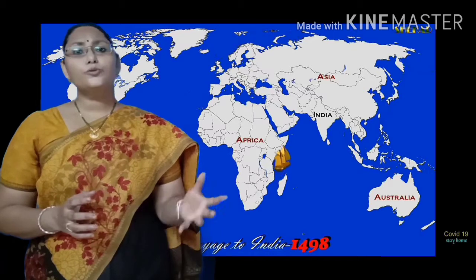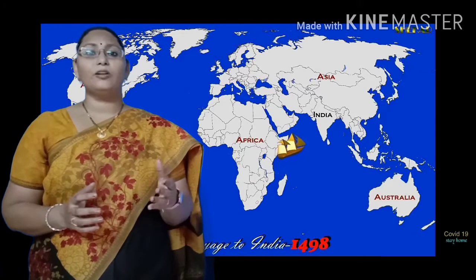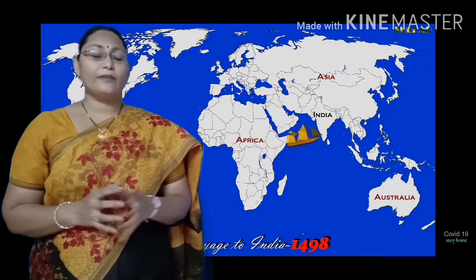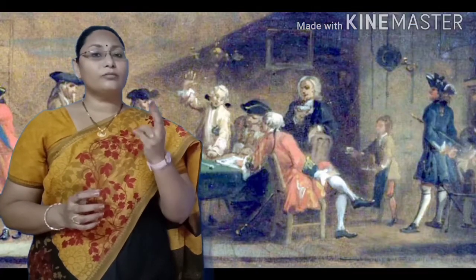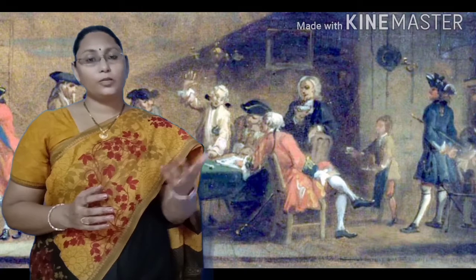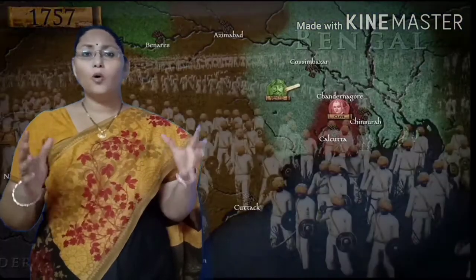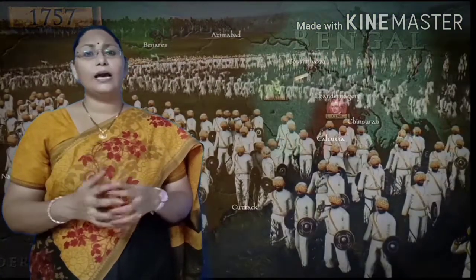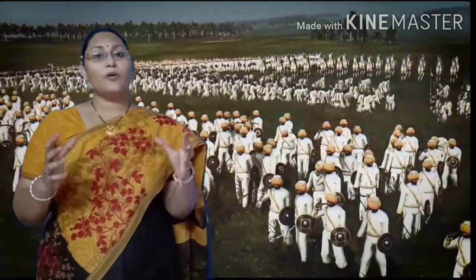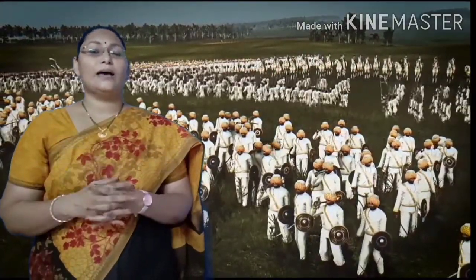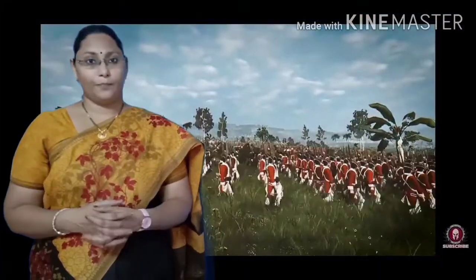Why? Because it used to take 6 to 8 months to travel from England to India. But with the advent of steamships, the time was reduced to 3 weeks to travel from England to India. So more Europeans wanted to come to India along with their families. That's why more Britishers came to India and they easily conquered India.